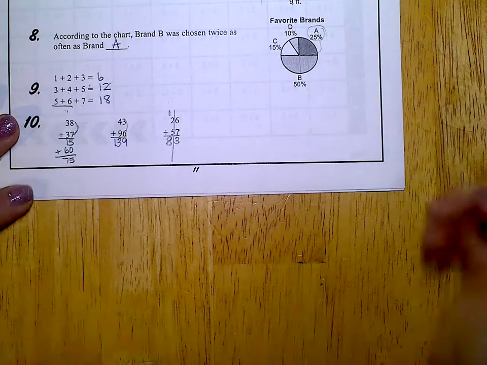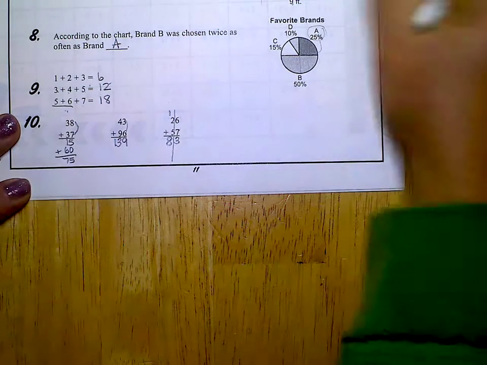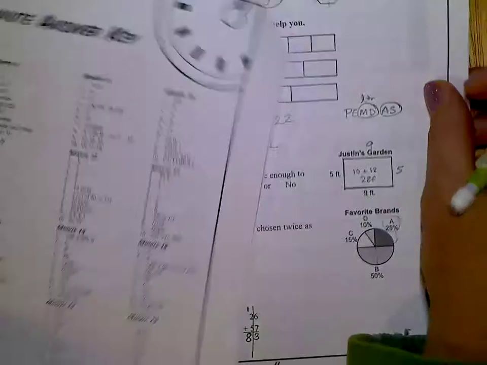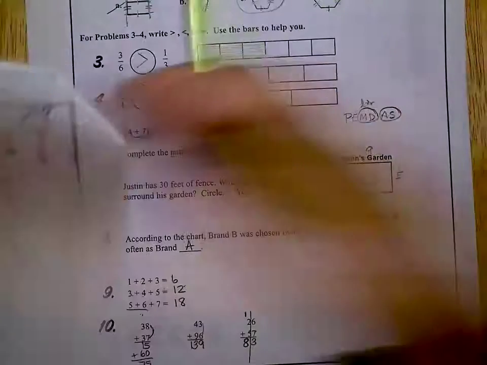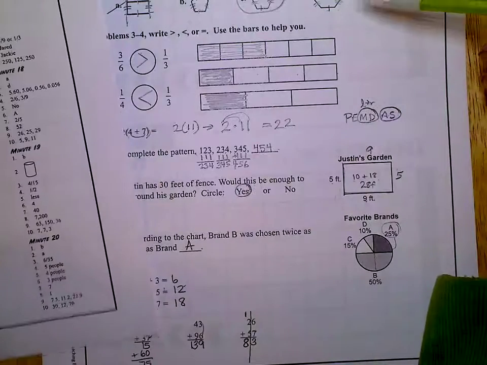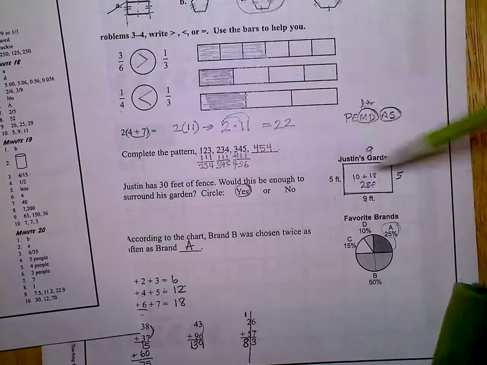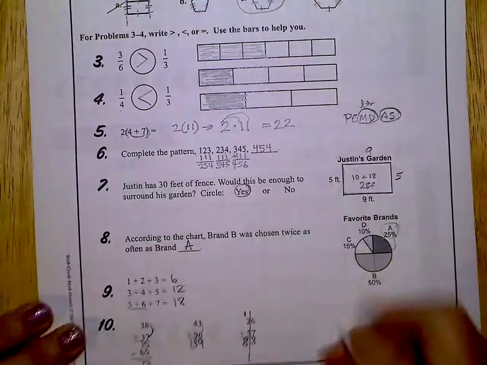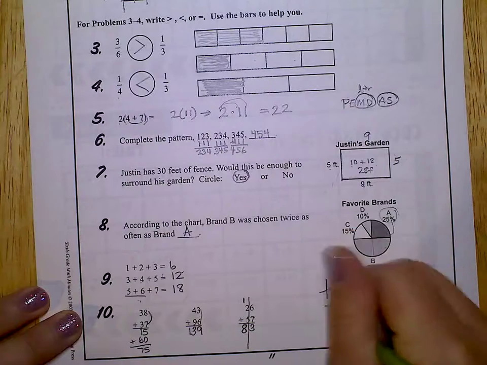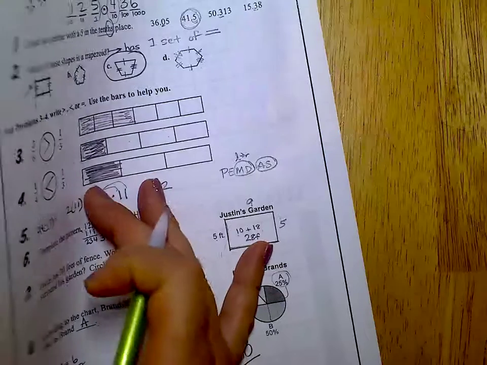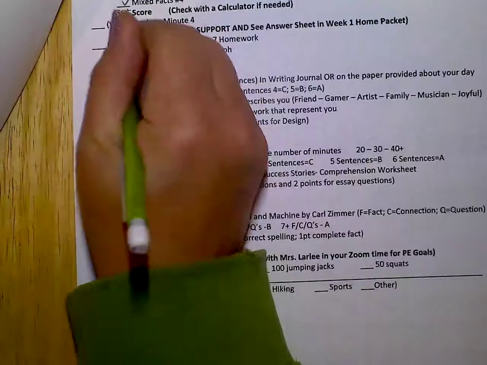There we go. So I'm going to check my work on the answer key just to double check. And we are good to go. So we have got 10 out of 10, so 100%. So I'd open up my sheet and put my score on the front, right up here. 10 out of 10.